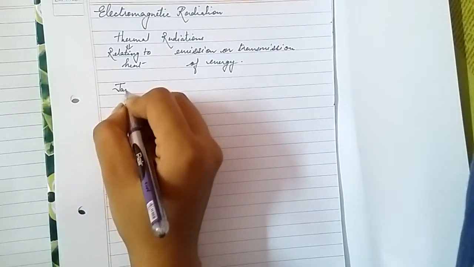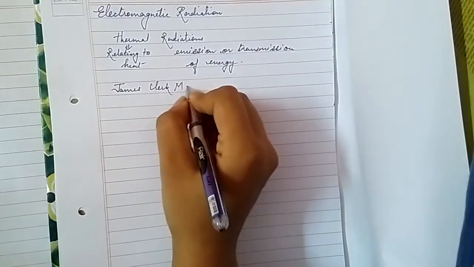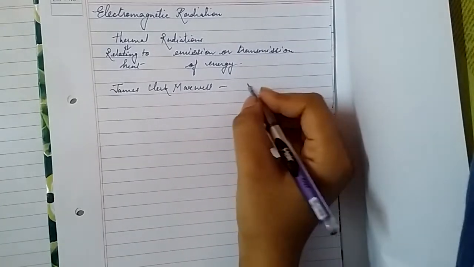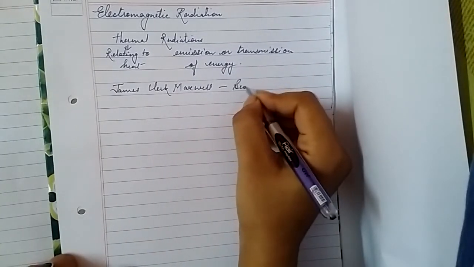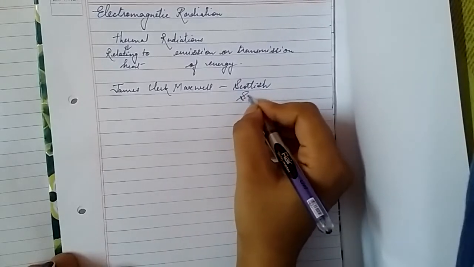Scientists, physicists wanted to know about that. So the first active study related to this was done by James Clerk Maxwell. He was a Scottish physicist. He was a Scottish scientist.